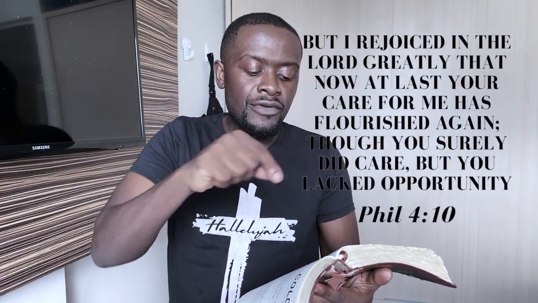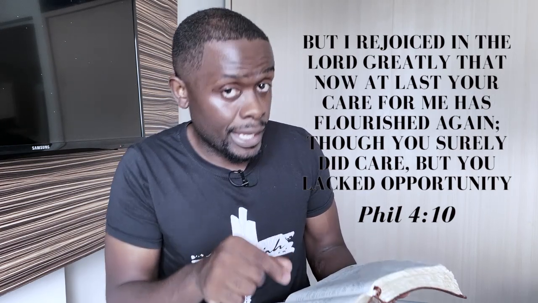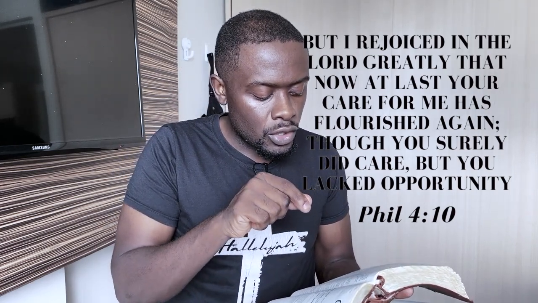Now, if we just stick to the verse and don't look at the paragraph, we can say all kinds of stuff about the verse. But if we look at it based upon the paragraph it's a part of, you will see that's not what it is talking about. So where's the paragraph? According to my Bible, the paragraph begins in verse 10 and ends in verse 20. Verse 10 says, But I rejoice in the Lord greatly that now at last your care for me has flourished again, though you surely did care, but you lacked opportunity.